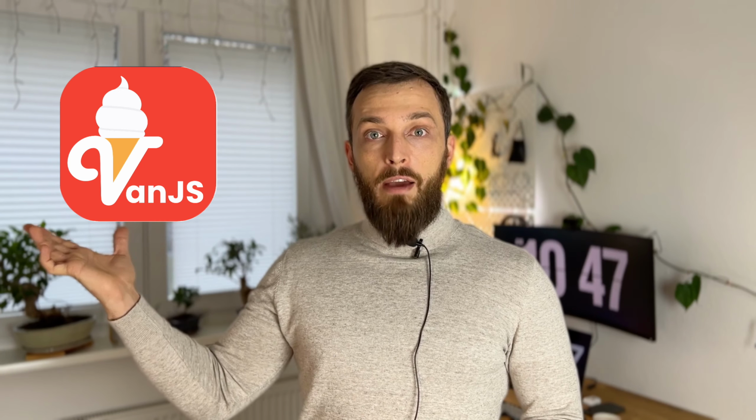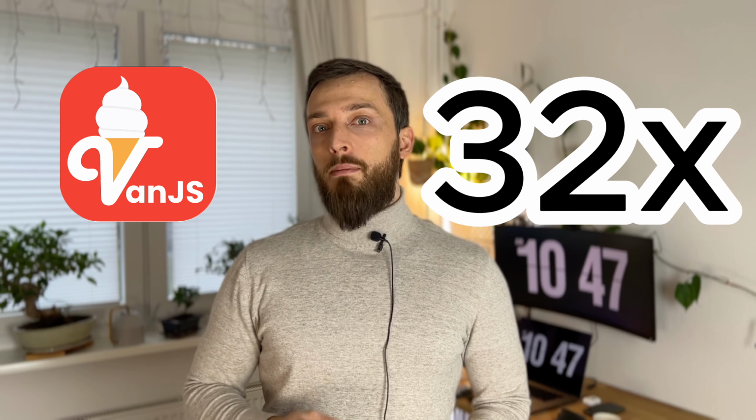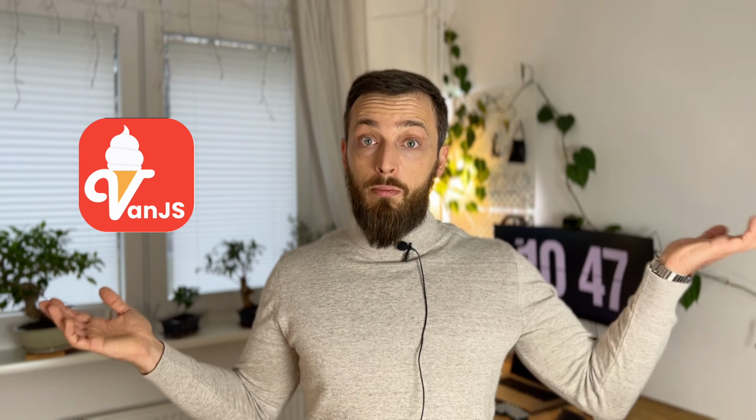It's a new UI framework that is 32 times smaller than React.js. So let's discover how it is to create a simple to-do app with VanJS and Supabase. Supabase is an open source alternative for Firebase. I like it a lot, so let's use it today and explore it as well.